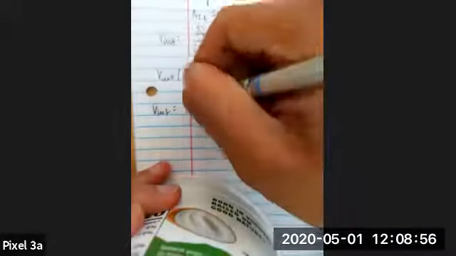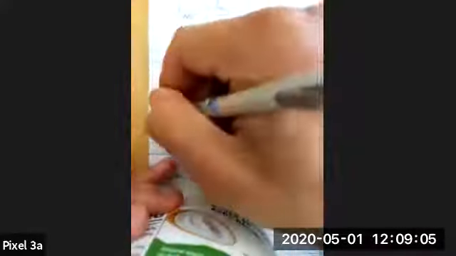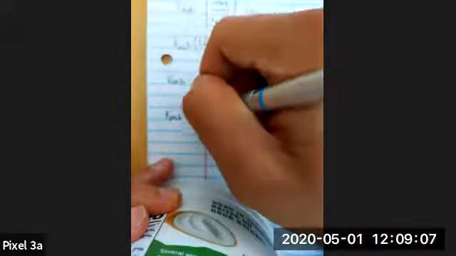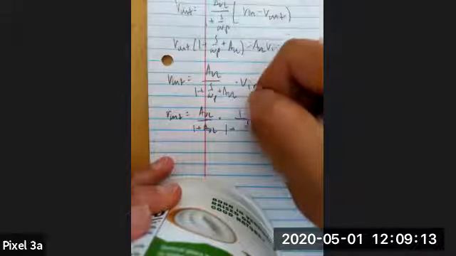Then we end up with V out is equal to A open loop over 1 plus s over omega p plus A open loop times V in. And if we factor out some stuff, we see that this is going to end up with something like this times 1 over 1 plus s over omega p times 1 plus A open loop times B.